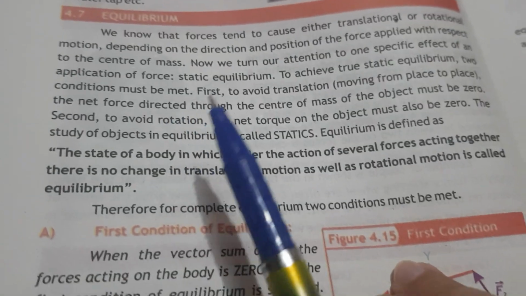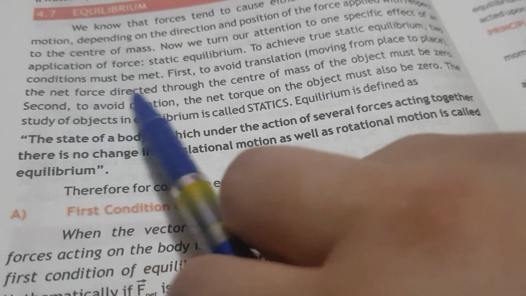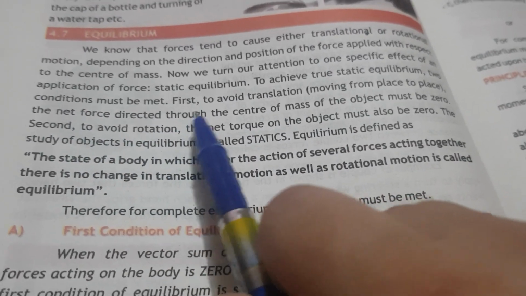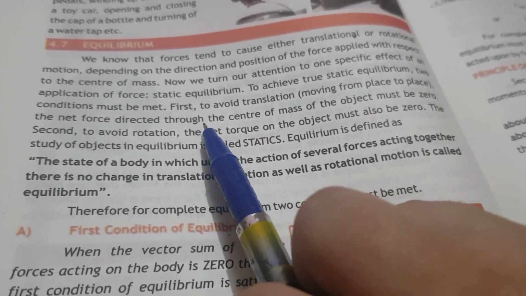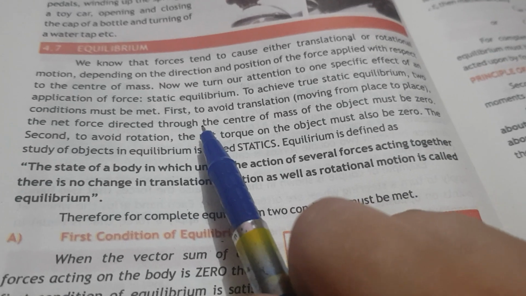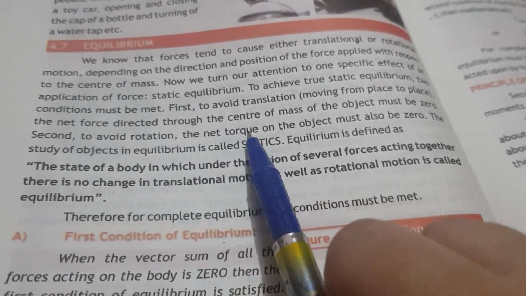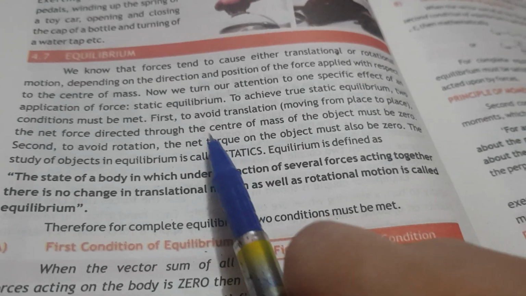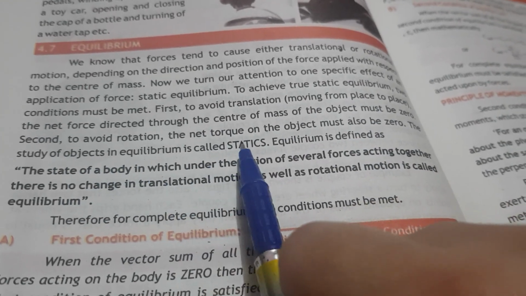Secondly, follow your books, girls, and underline all these lines because they are important. Secondly, to avoid the rotation, we also have to avoid the rotation of this object. For example, if an object is spherical or circular in form, then you must avoid its rotation. It should not be in a state of rotation. The net torque on an object must be zero. If the body is rotating, it means that it has torque. If there is no torque, the net torque is zero, then the study of an object in equilibrium is called static.